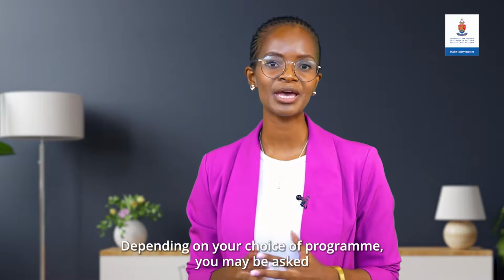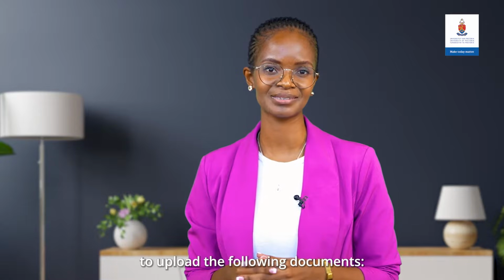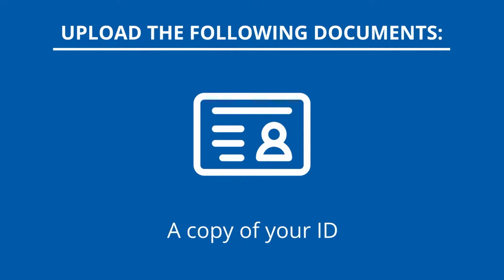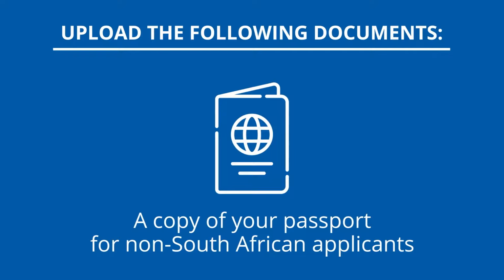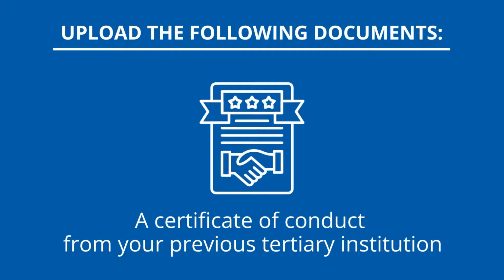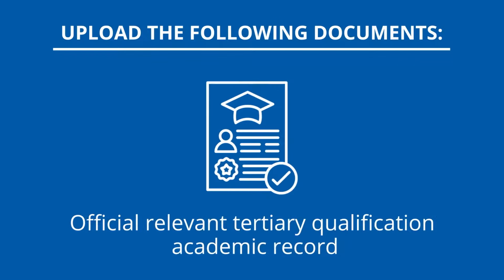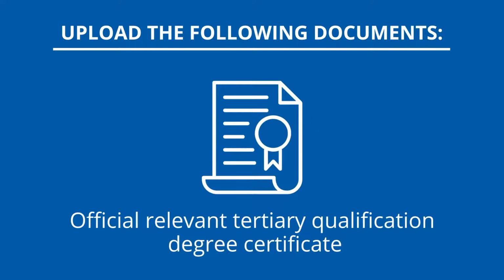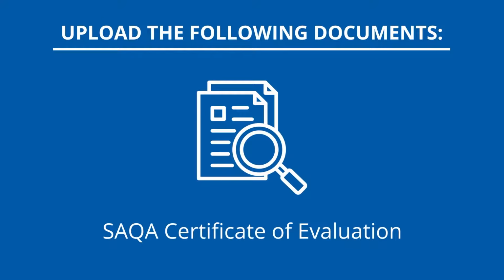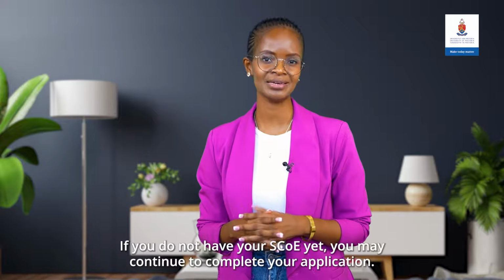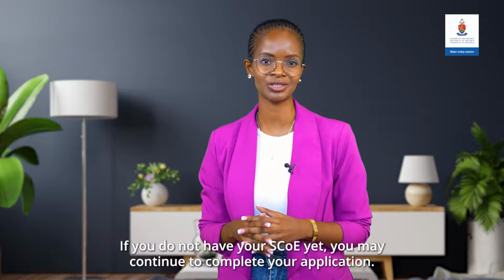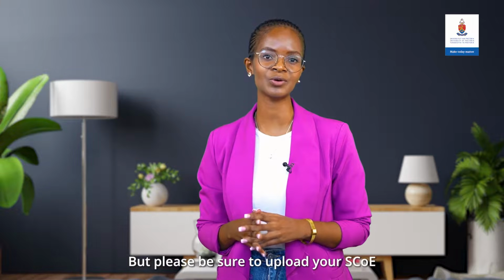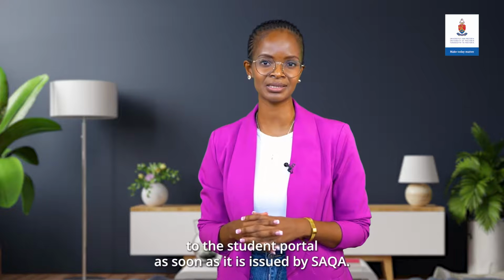Depending on your choice of program, you may be asked to upload the following documents: a copy of your ID or, for non-South African applicants, your passport, a certificate of conduct from your previous tertiary institution, official relevant tertiary qualification academic record, official relevant tertiary qualification degree certificate, SAQA certificate of evaluation for foreign qualification holders who are in possession of the SCOE. If you do not have your SCOE yet, you may continue to complete your application, but please be sure to upload your SCOE to the student portal as soon as it is issued by SAQA.